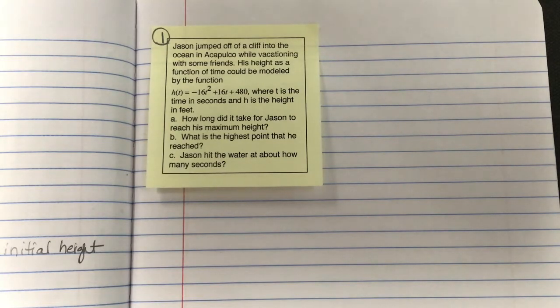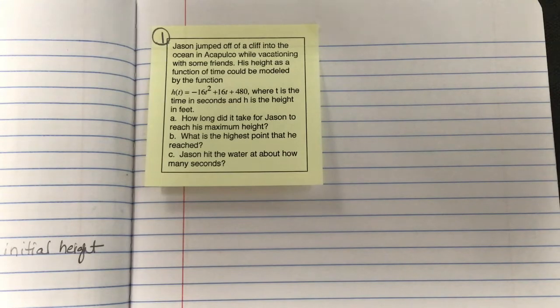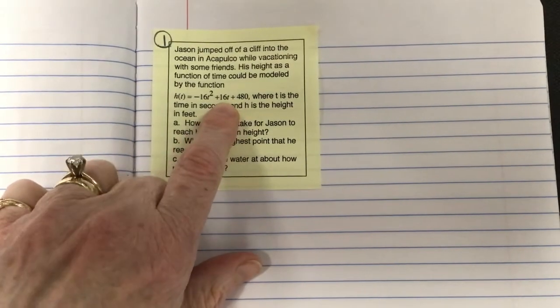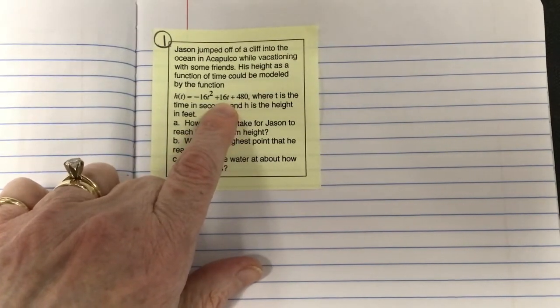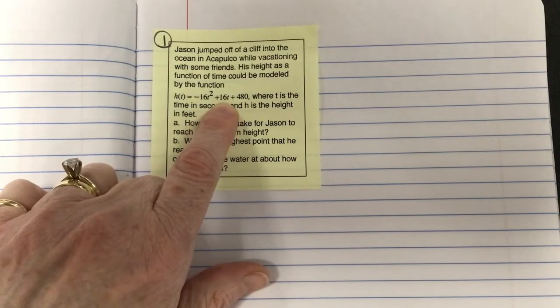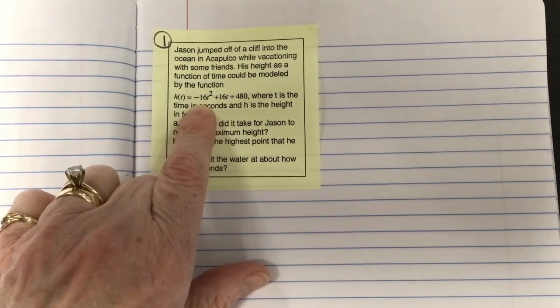Now, here's my question for you. How high was the cliff? How high was he when he jumped off the cliff? Which one of these is the initial height? 480. He's at 480 feet is his initial height, and his speed's not going to make that much difference to us, but he's jumping at a speed of 16 feet per second. And, of course, that's our gravity that's going to affect him.